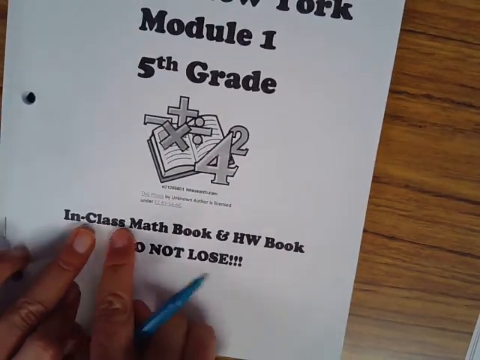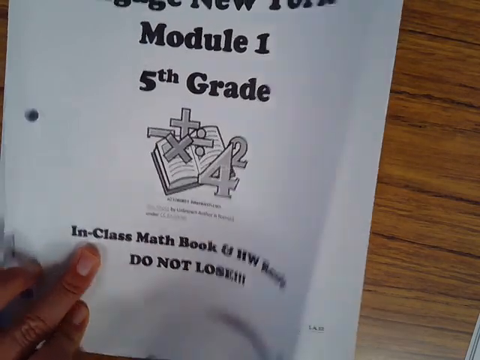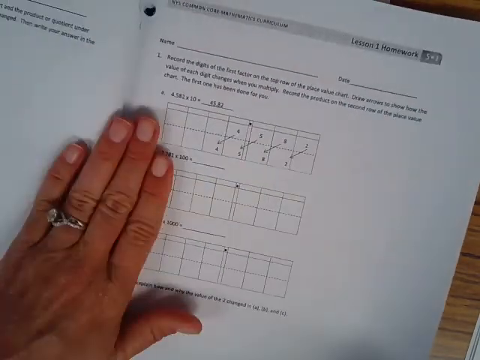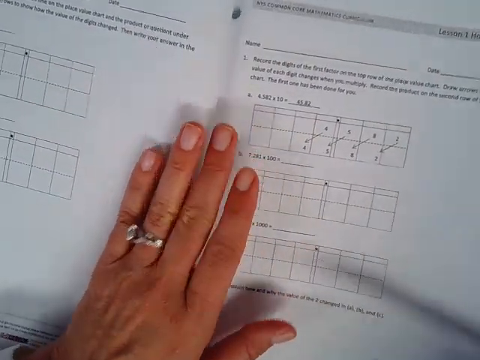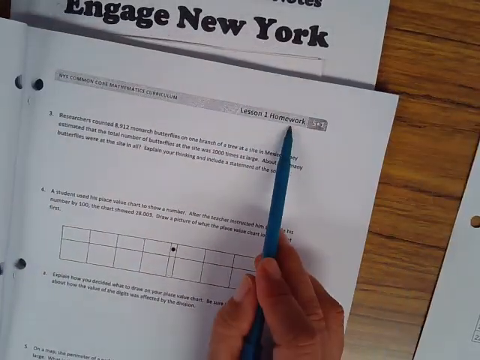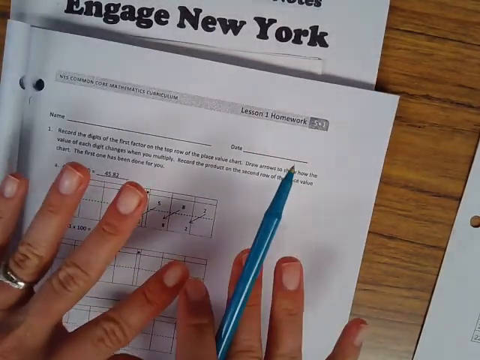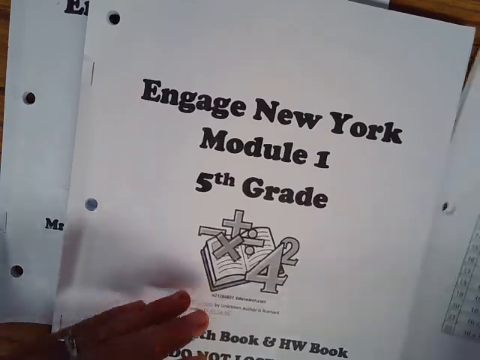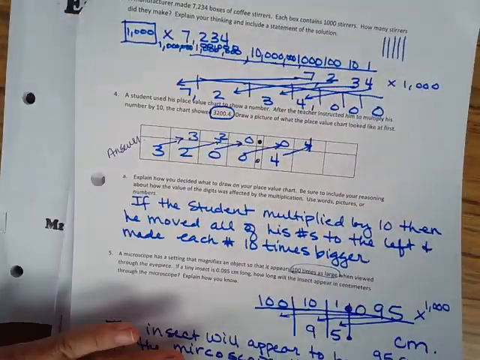Now, your homework tonight is going to be, oh wait, wrong book. So this is it. In class math book and homework book. You now have your exit ticket to finish up, just to prove to yourself that you understand. Then your homework, it says homework. This goes exactly with what we just did in the lesson. So if you wrote down notes and fixed your mistakes, then you should be able to do the homework without any problem.